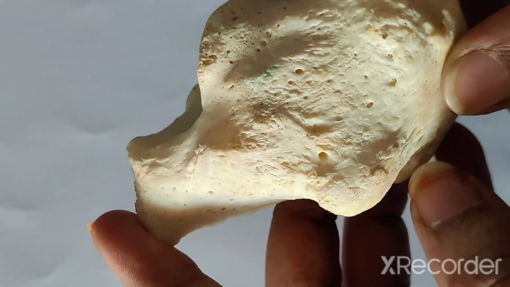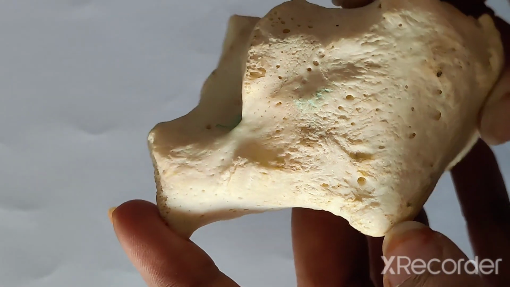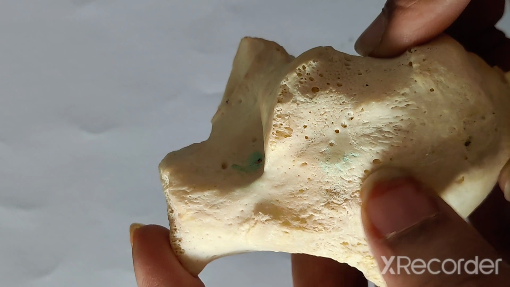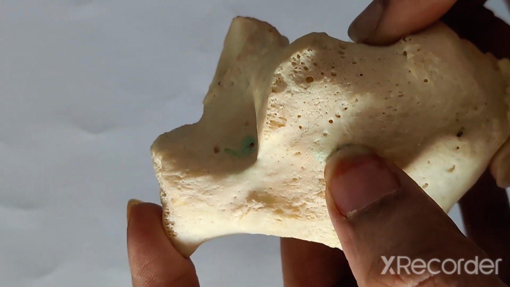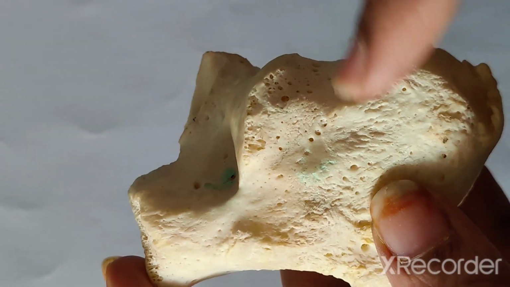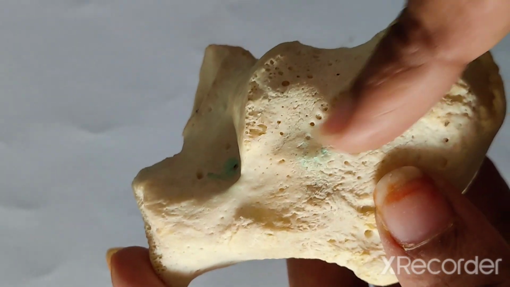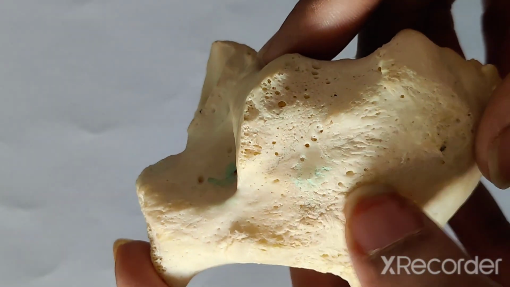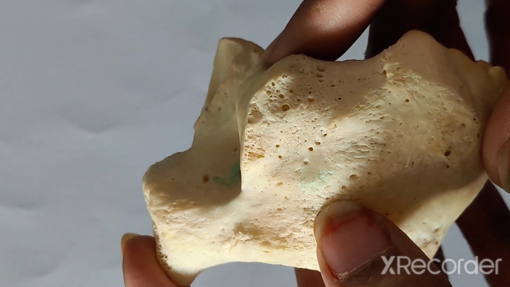Then this is the lateral surface of the calcaneus. On the lateral surface we can see this elevation. This is known as the peroneal trochlea. This peroneal trochlea has superiorly a groove. This groove is for the peroneus longus muscle, and the groove below it is occupied by the peroneus brevis muscle.